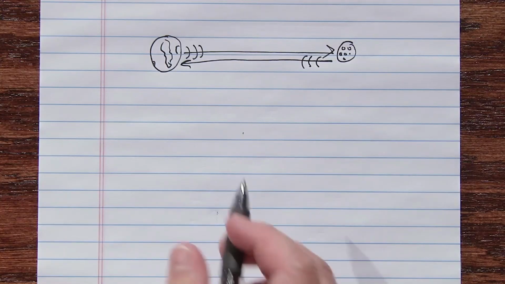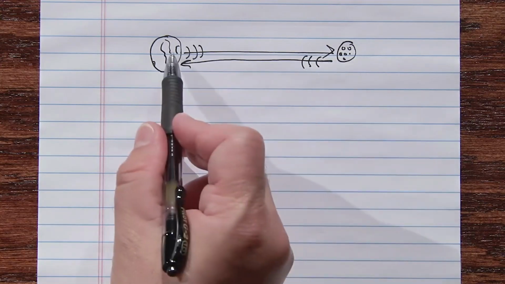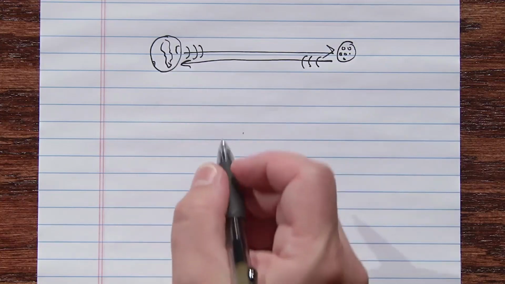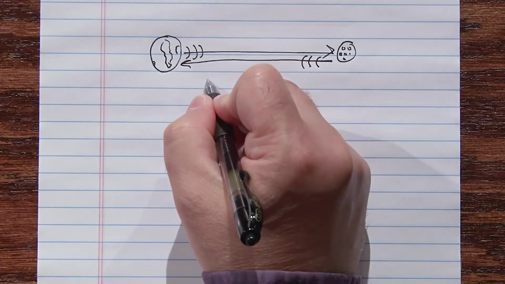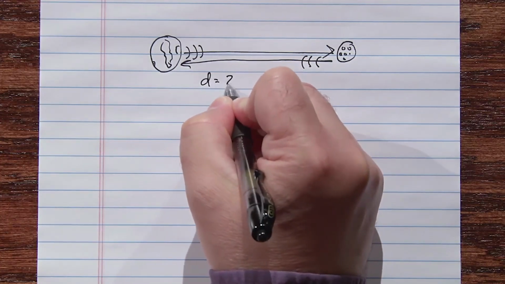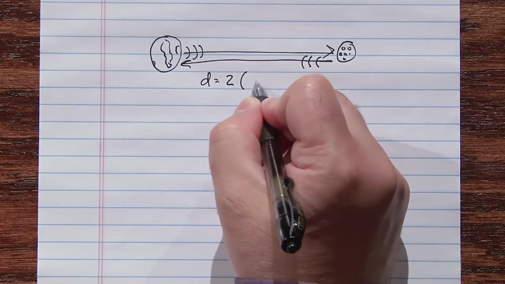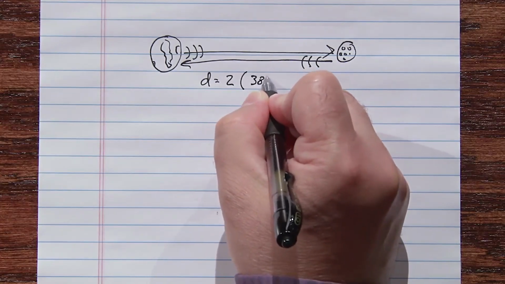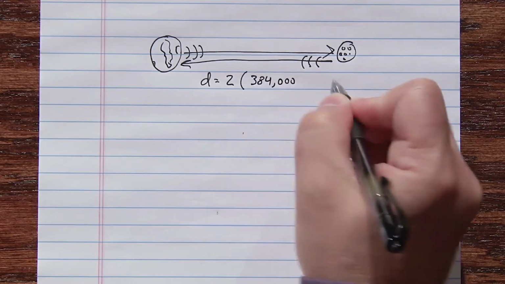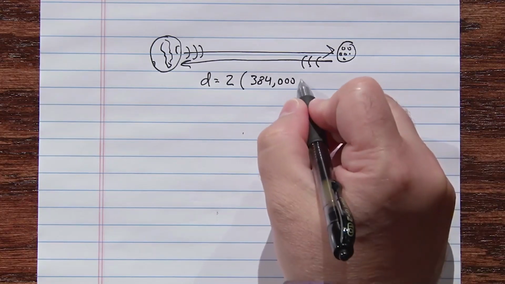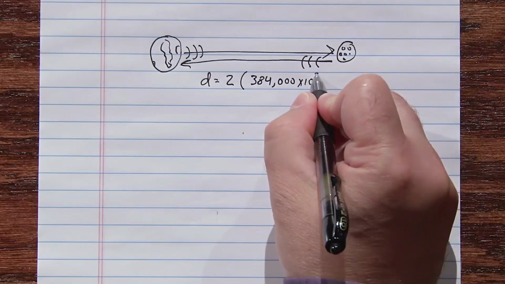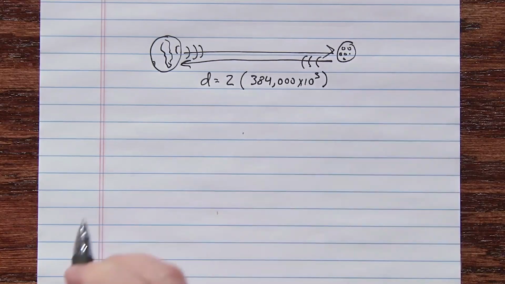So the total distance traveled by radio waves, the question was asking for the round-trip difference, is equal to twice the separation between the Earth and the Moon, which was 384,000 kilometers, so times 10 to the 3.